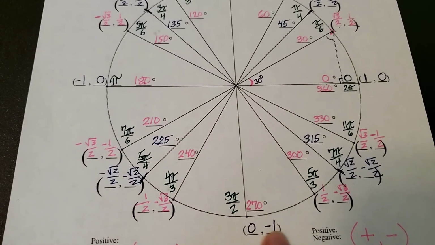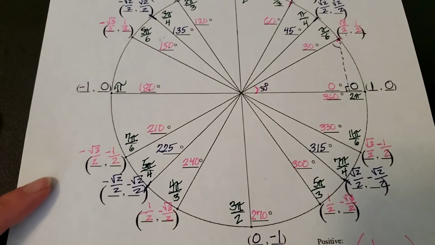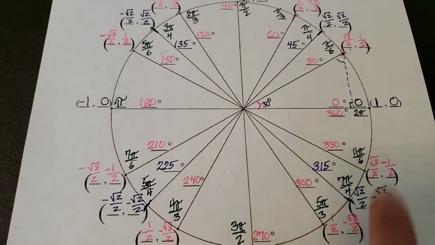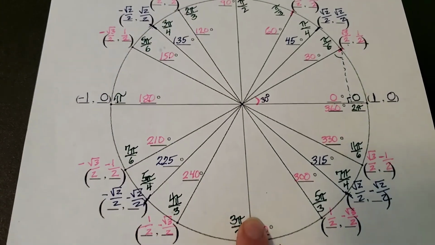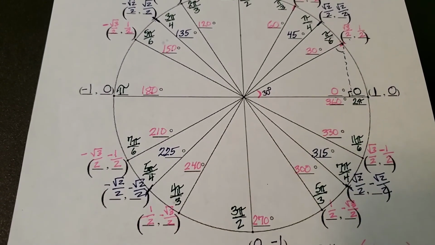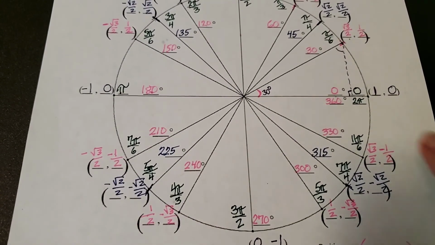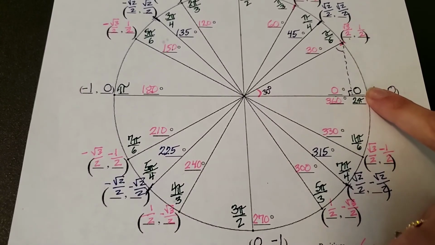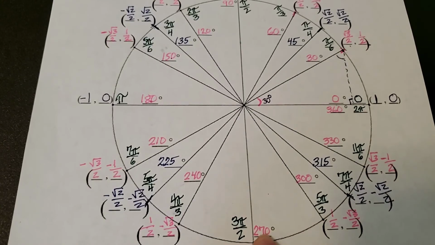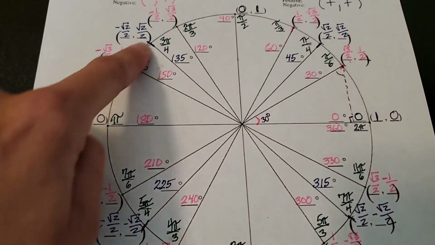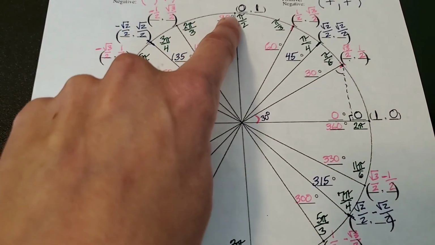And don't just make those negative, because that won't work. You have to think, well, to get to 3 pi over 2, I had to go 1, 2, 3 quadrants in the positive direction. So to get to negative 3 pi over 2, I need to start here and go backwards those 3 quadrants. Here's negative 1 pi over 2, 2 pi over 2. Here is negative 3 pi over 2.